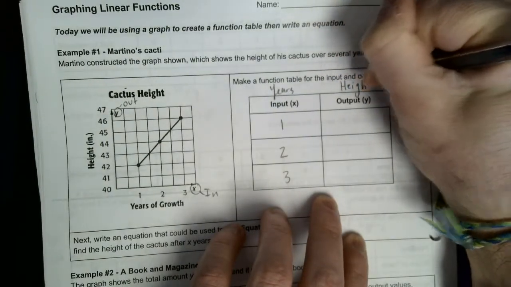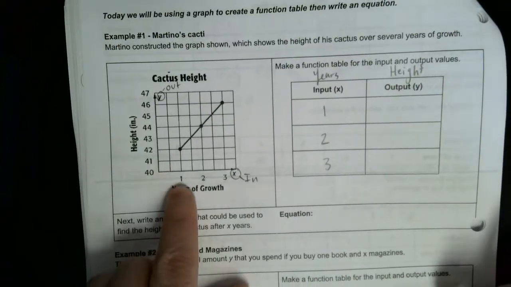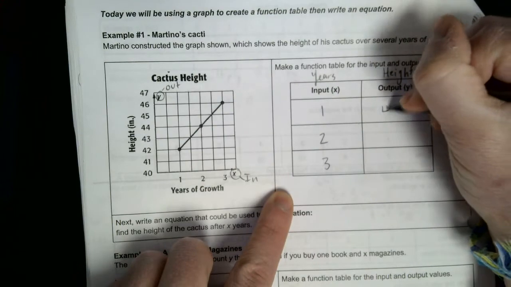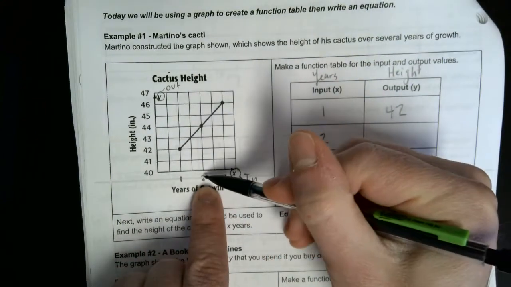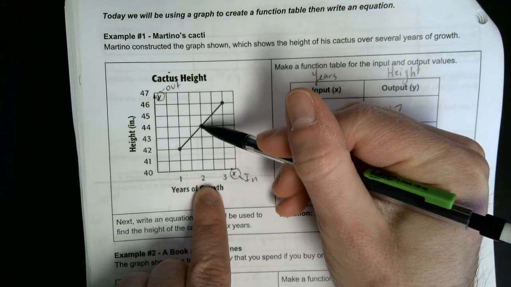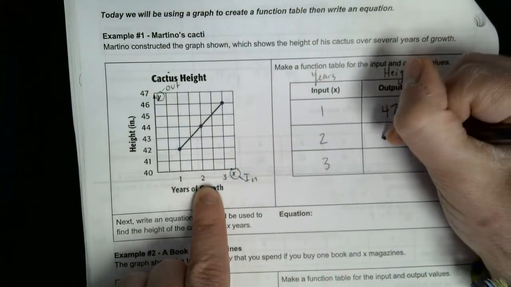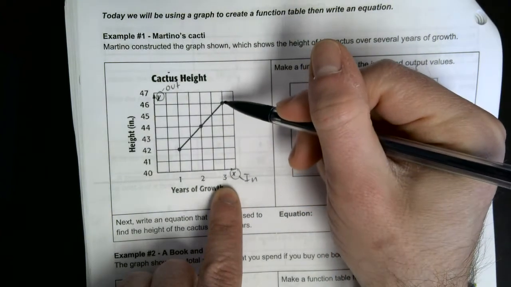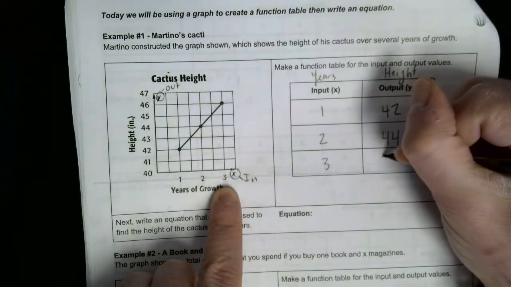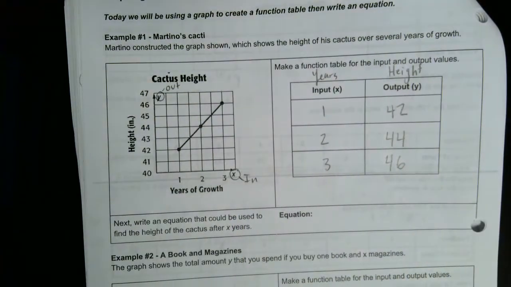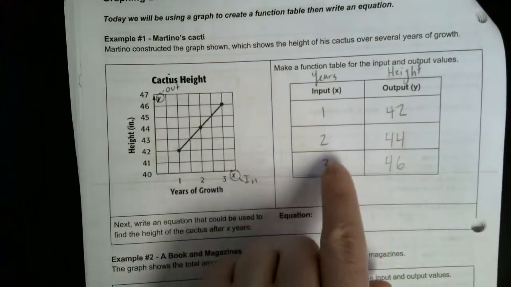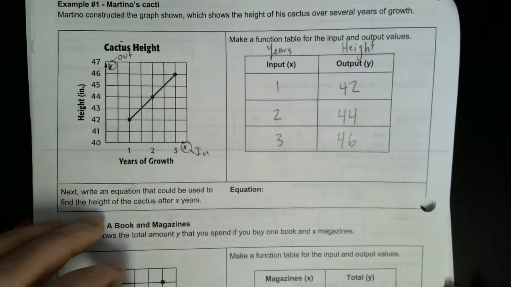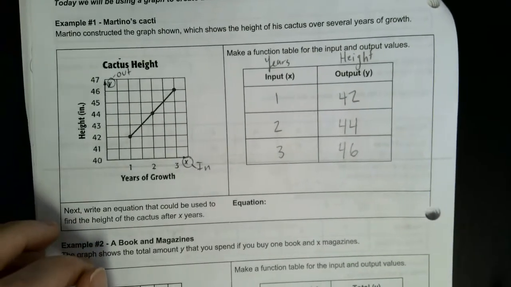So let's see what the output values are for each input. If the input's 1, it looks like the output is 42. After 2 years, it looks like the output is 44. After 3 years, the output would be 46. Okay. So after 1 year, 2 years, and 3 years, we can see the height of that cactus. It appears to be going up 2 inches every year.